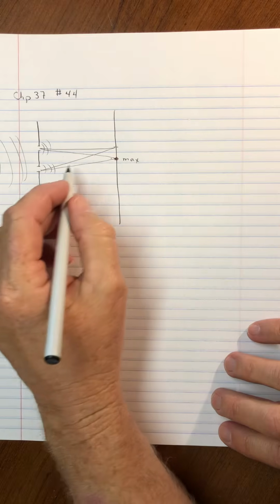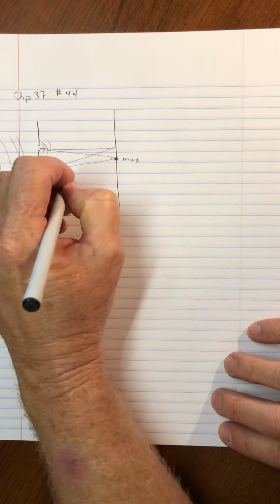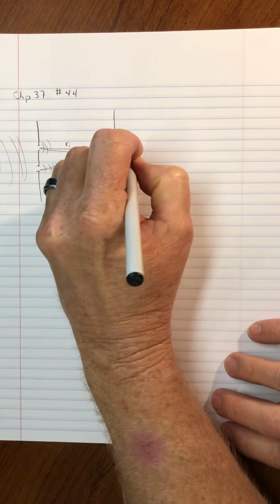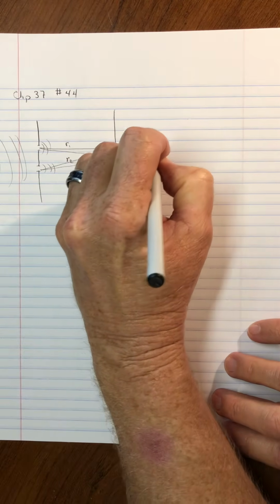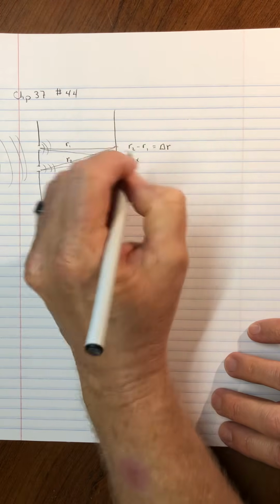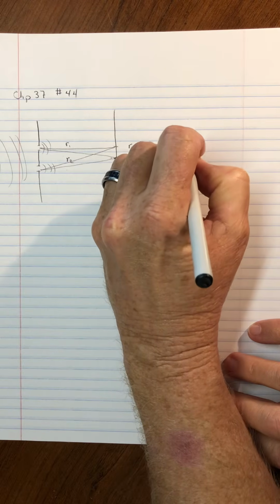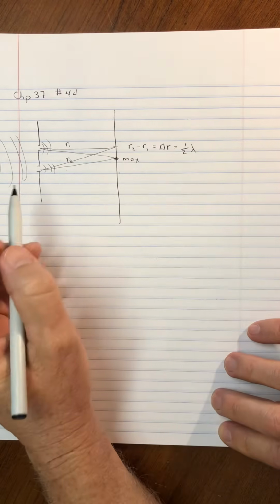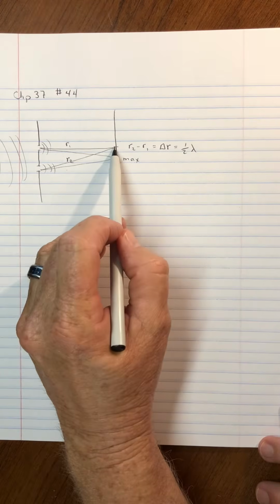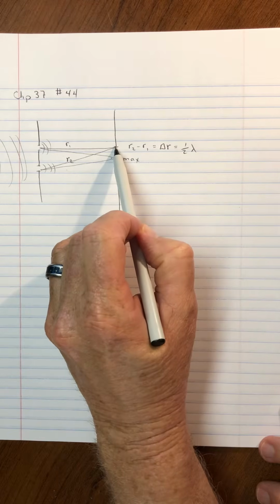And in fact, if you go far enough, and we call this bottom one path number 2 and this top one path number 1, then R2 minus R1, which I'll call delta R for the extra path length, if that turns out to be half a wavelength, then what happens is when, say, the top one is at a crest, this bottom one is at a trough, and they then cancel each other.